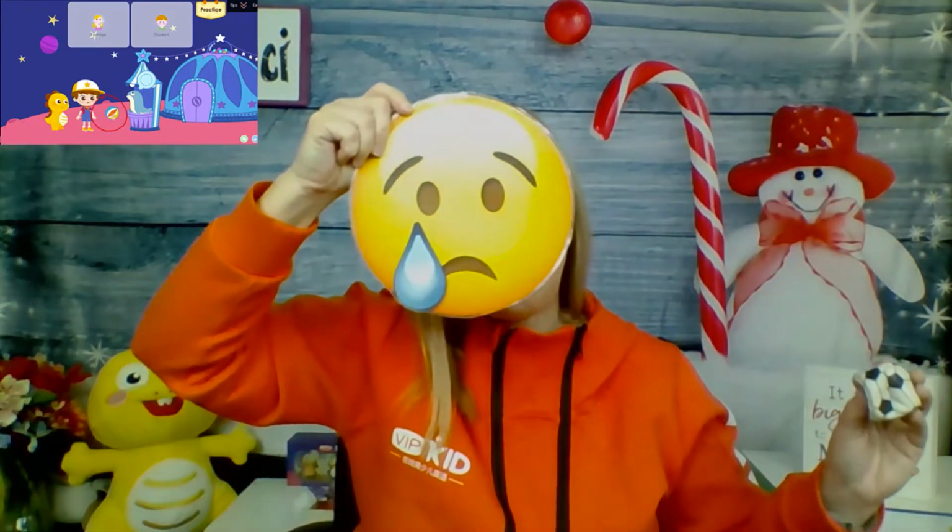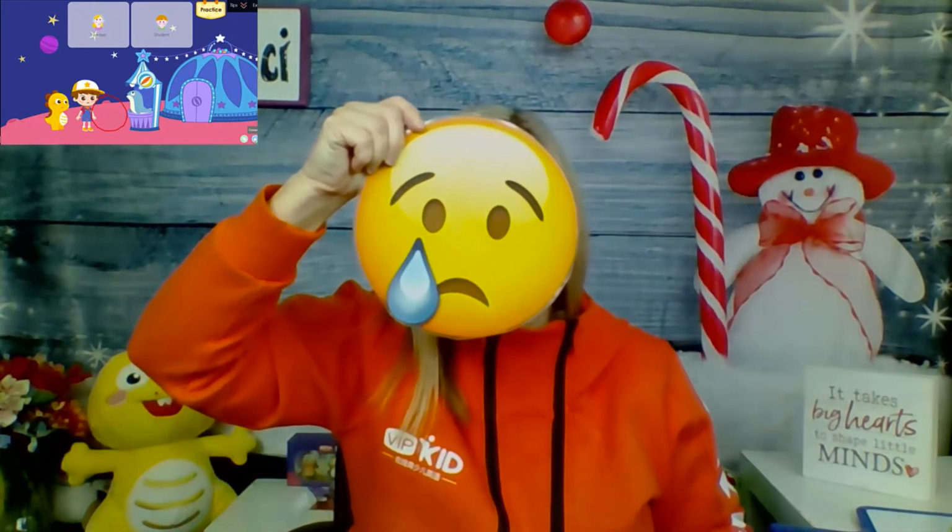Click the ball and the ball goes to the character's thought bubble. Ooh. And we can notice that the character is sad. He wants a ball. He is sad. On this slide, the student sees the ball and practices the sentence, I see a ball.